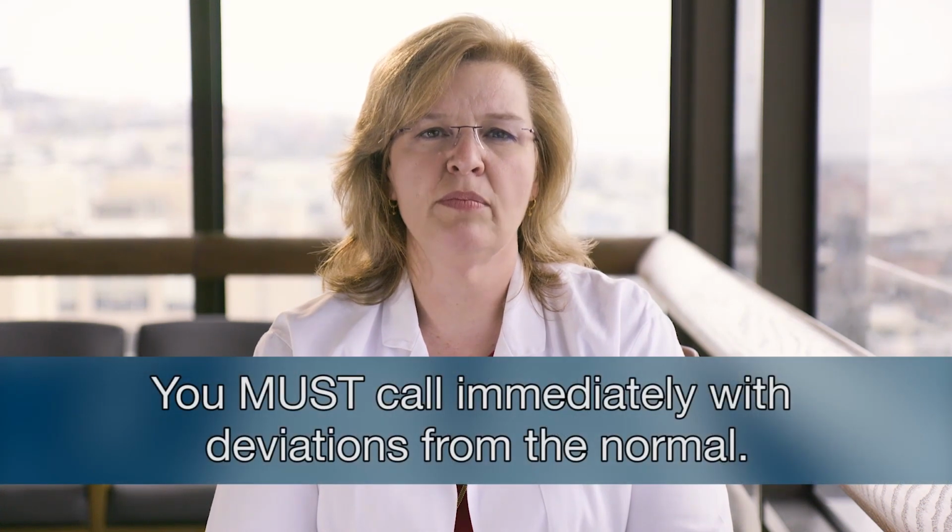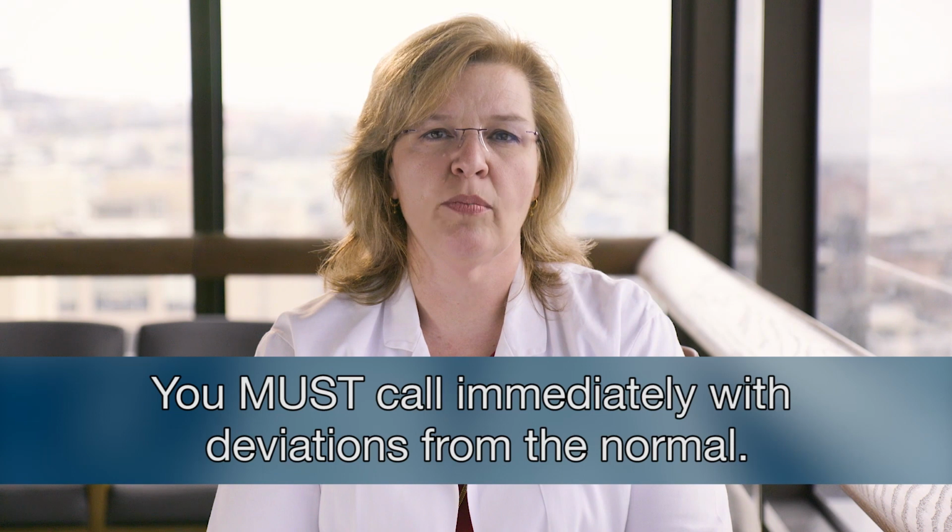This might be the only sign for rejection or infection. Let's say that the first day you ignore it, thinking, oh, this'll go away, I'm just tired. And then the second day, ignore it again. After this goes on for 3 or 4 days, it's possible that you already have 3 or 4 days of significant damage to the new lungs from rejection. You will have less healthy lung tissue after the incident than you had before. You must call immediately with deviations from the normal.